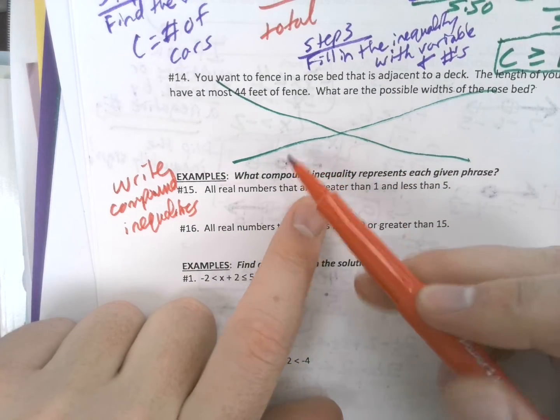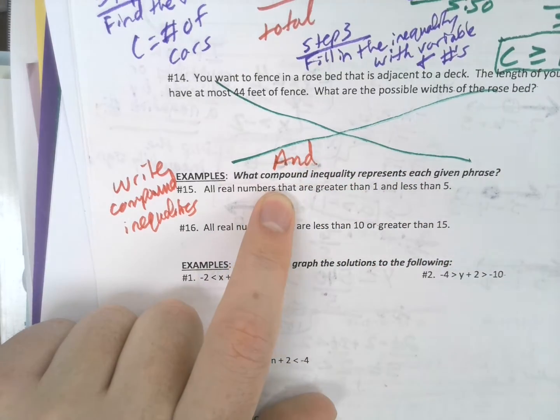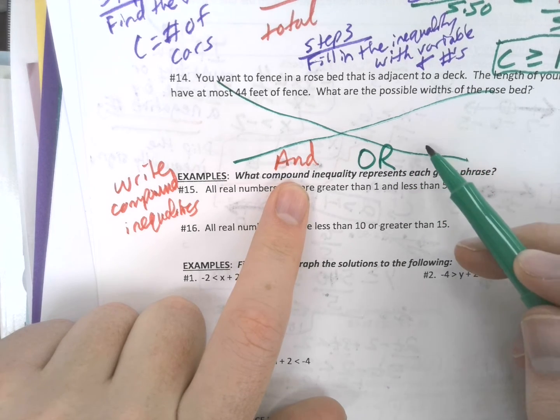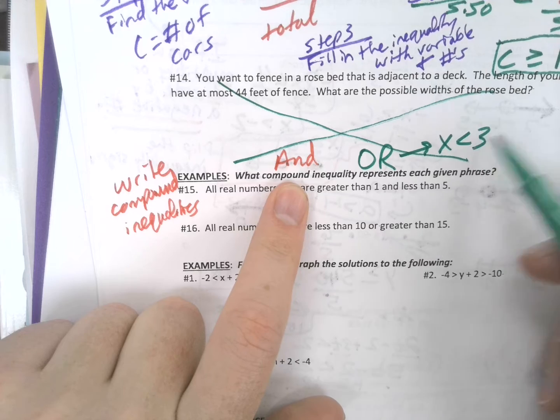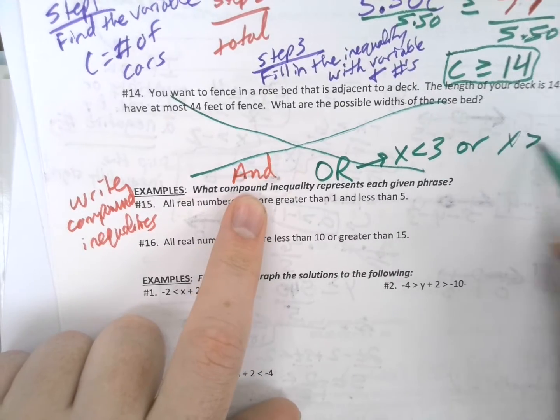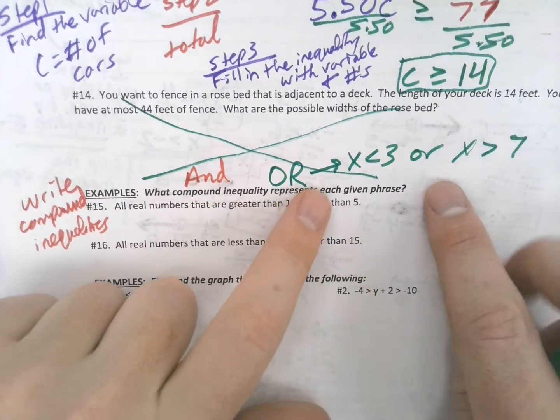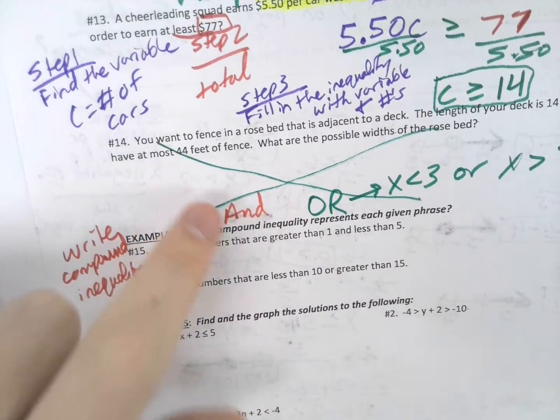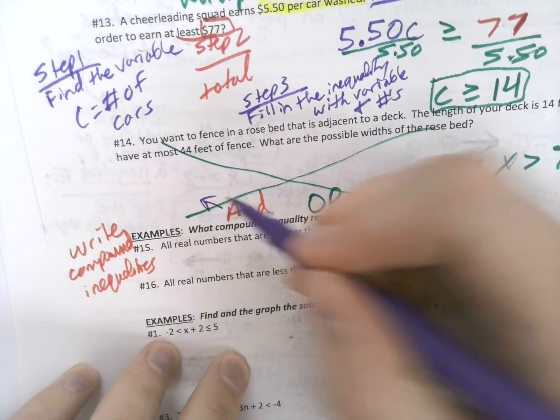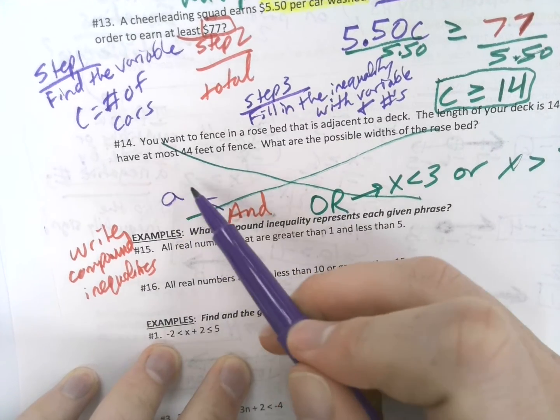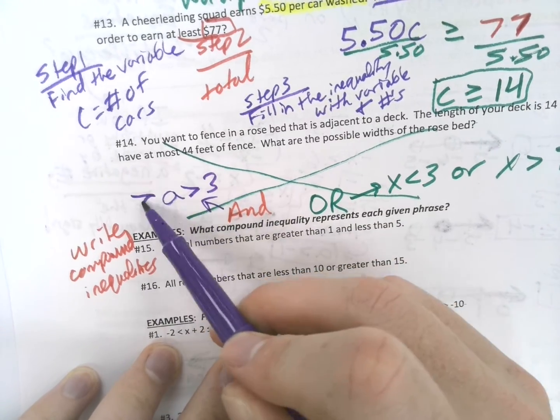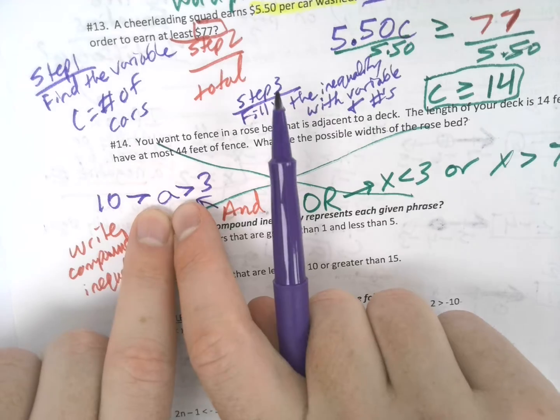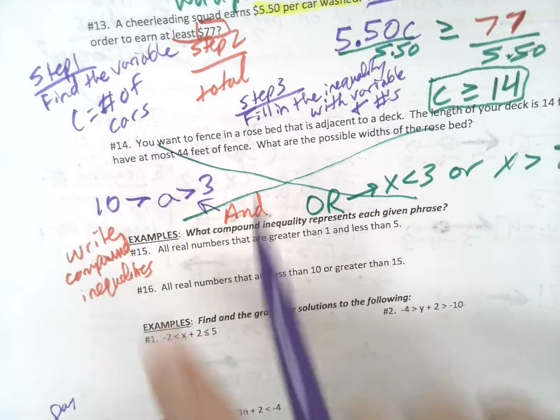Now remember, when it comes to compound inequalities, we have and we have or. Or means we're going to have x is less than 3 or x is greater than 7. Something where x can't be both these things. It's one or it's the other. With ands, we have A is going to be bigger than 3, but A is also going to be smaller than 10. Something like that where we're saying, hey, A is bigger than this, but it's smaller than 10.